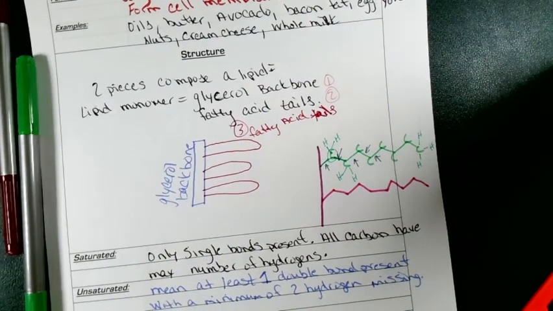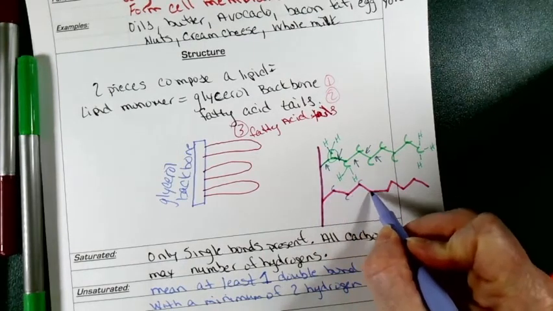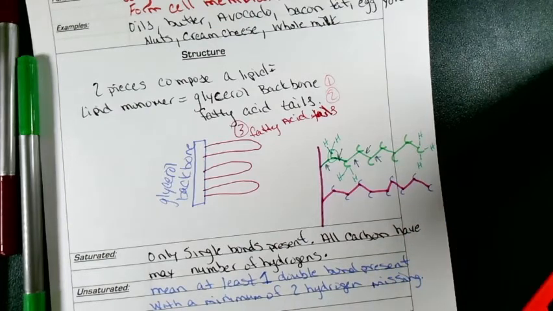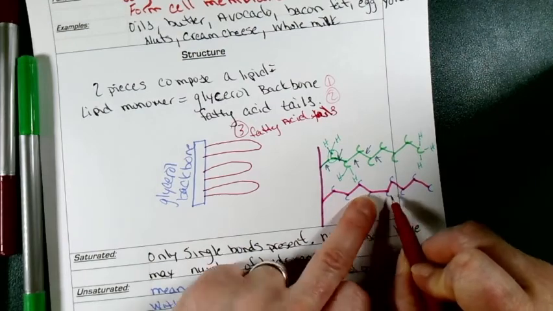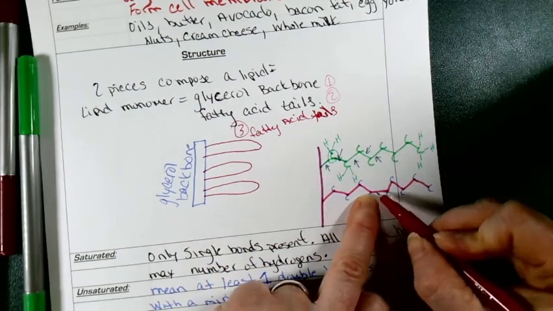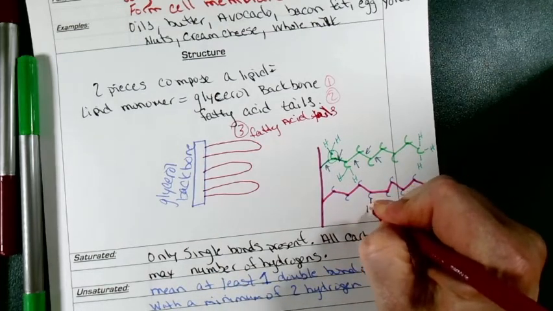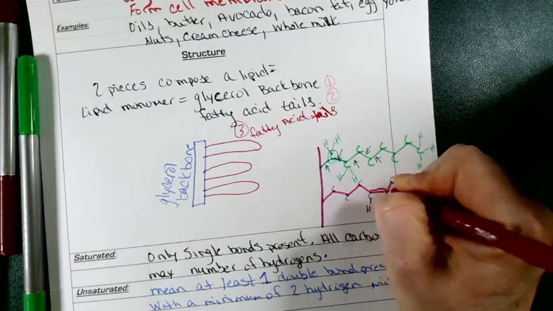So if you notice, this one already looks a little bit different. Carbon here, here, here. The second one looks different than the first one. If you notice, the fourth, 1, 2, 3, 4, and the fifth carbon from the glycerol backbone are in a straight line. He has 1 hydrogen, he has 1 hydrogen, and there's a double bond.